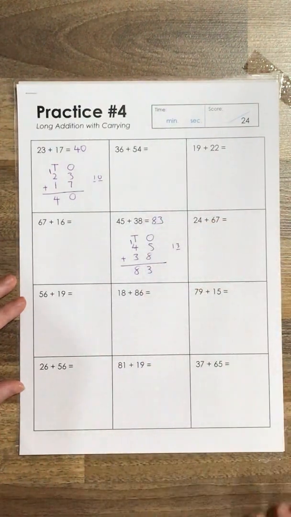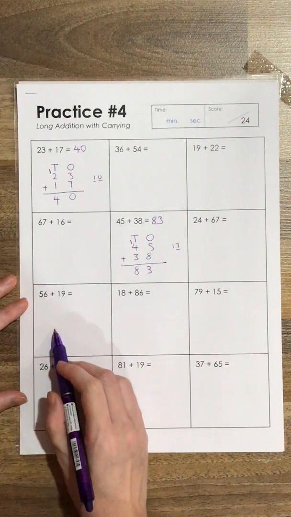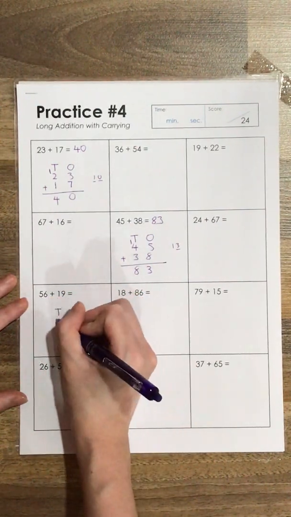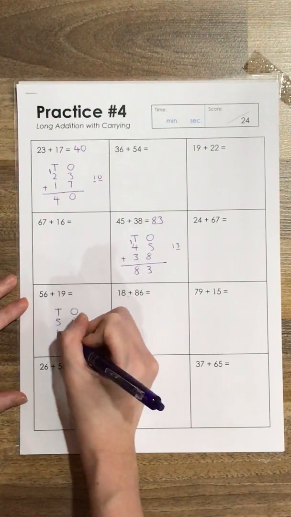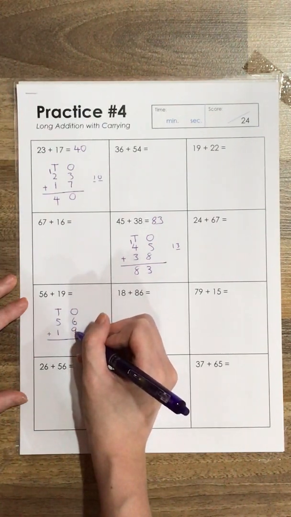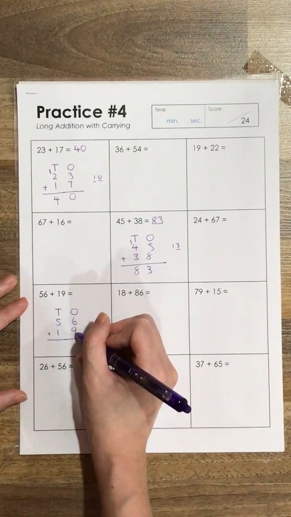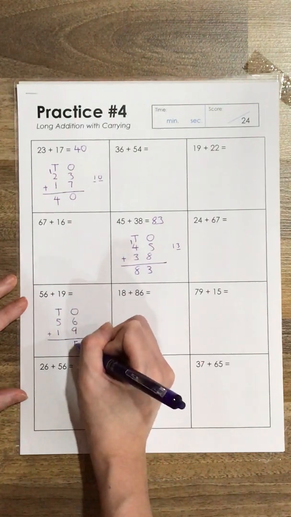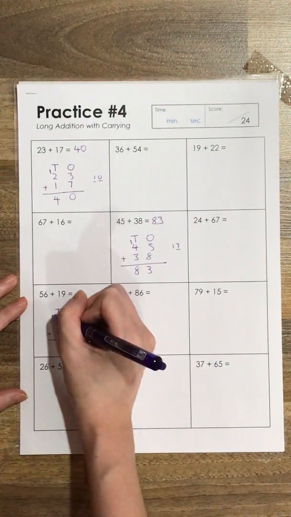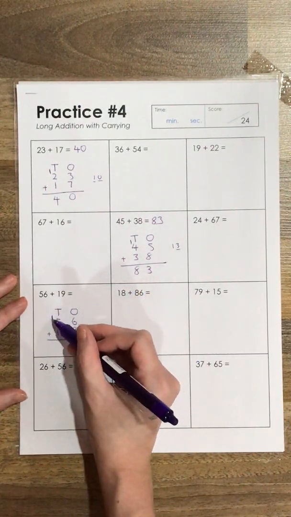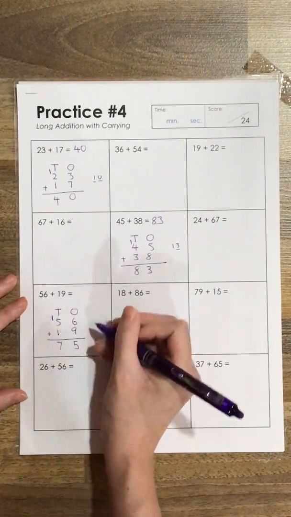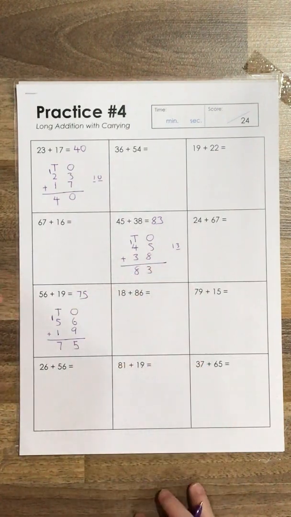Okay. Alright. Okay, let's do this one. Mrs. Tan, Mr. O, 5, 6, 1, 9. Okay, we add it together. 6 plus 9 is 15. Now, Mr. O will only accept 5, but this 1 over here that makes 15, he'll give it to Mrs. Tan. So Mrs. Tan now has 1 plus 5 is 6. 6 plus 1 more is 7. So the answer is 75.